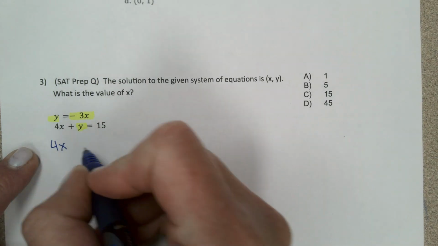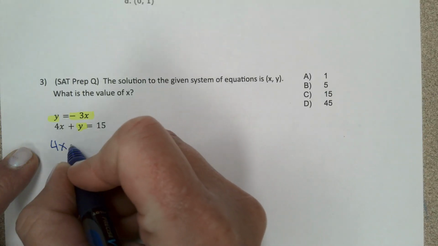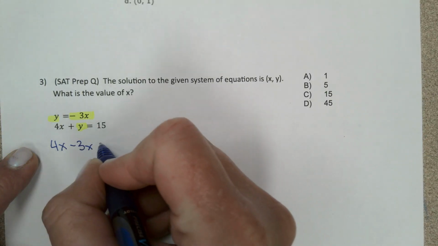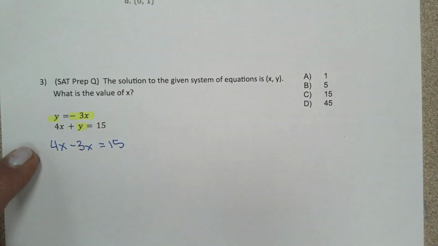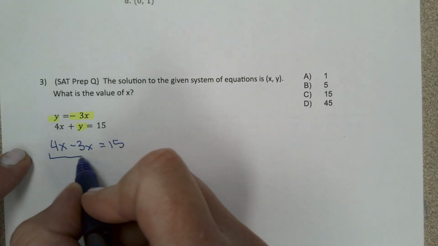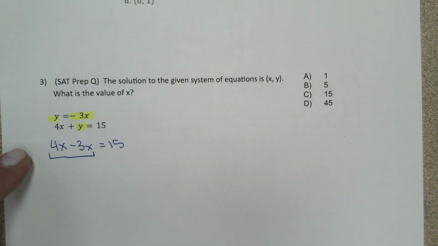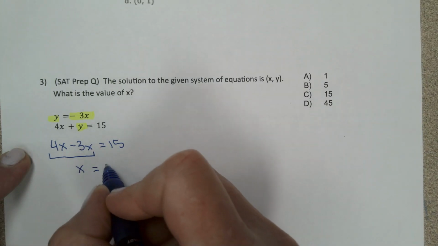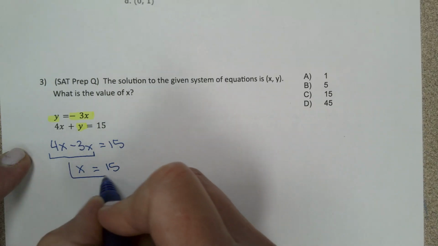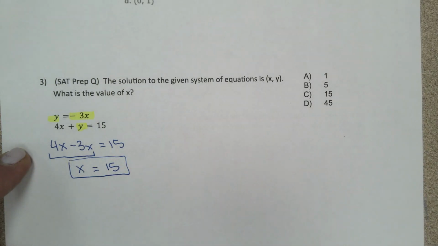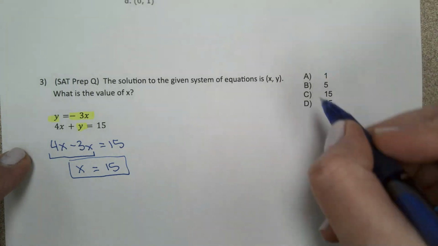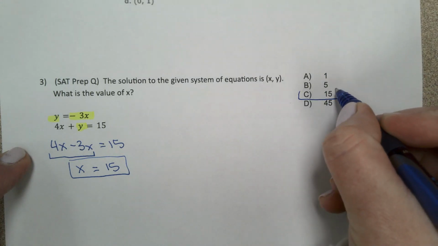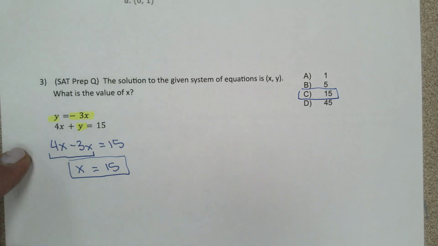So you keep your 4x, replace the y with negative 3x, and keep the equals 15. So now I've gotten the equation in just one variable. I'm going to combine like terms, and that adds up to x. And there was no other math to do, so I know that the x value equals 15. So the short answer here is that C is 15.